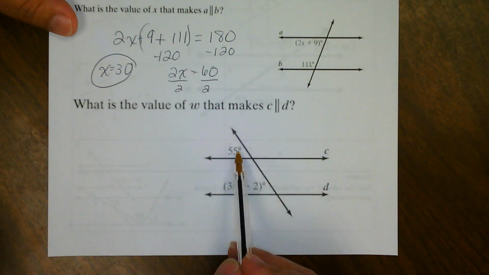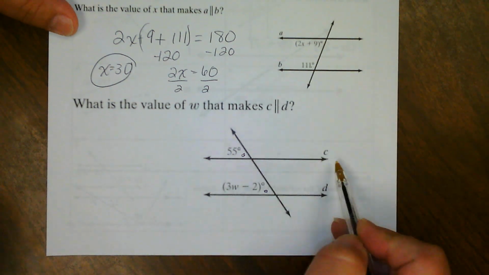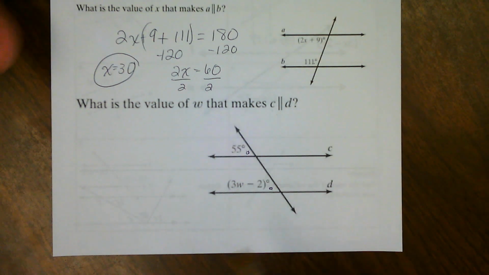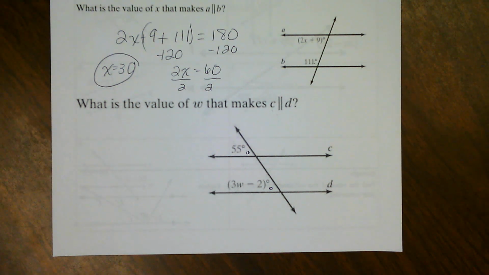Okay, these two angles right here, this angle and this angle, if C and D are parallel, then these two angles are considered to be corresponding, and they are add together to equal 180 or congruent? Congruent.